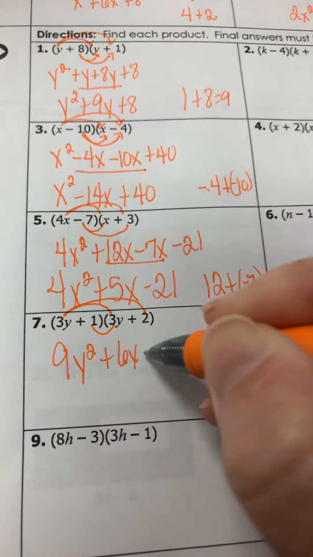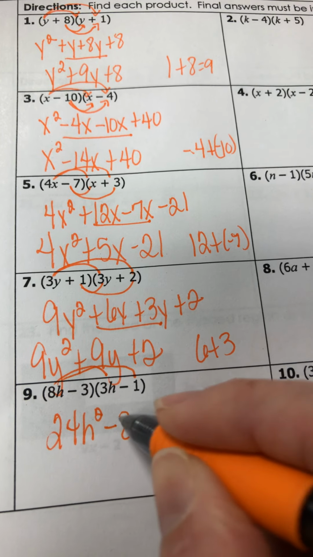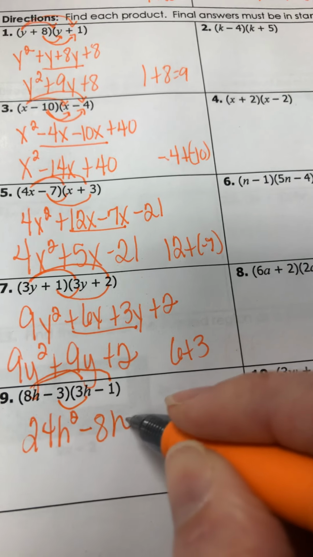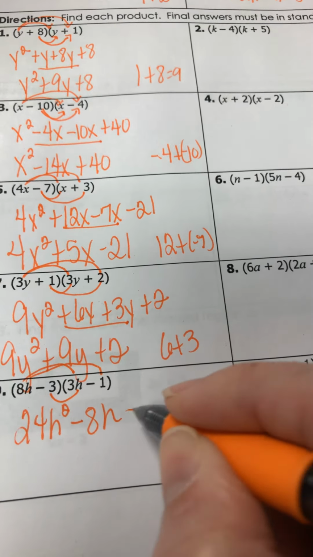First, 8 times 3 is 24h squared. Outer, 8 times negative 1 is negative 8. Inner, negative 3 times 3 is negative 9. And last, negative 3 times negative 1 is a positive 3. Let's take negative 8 and negative 9 and add those together. And that'll give us negative 17h plus 3.